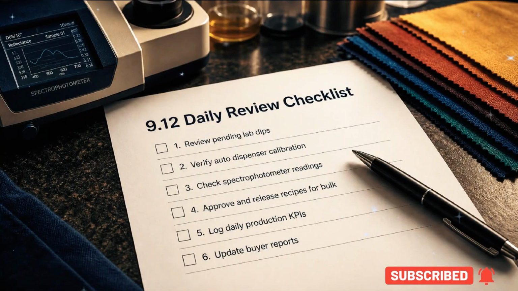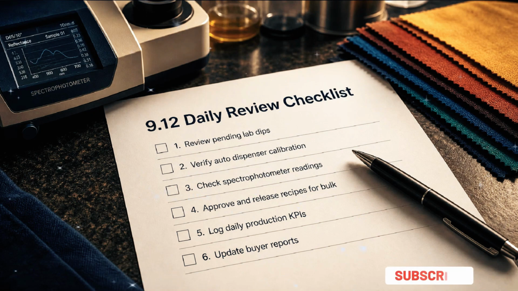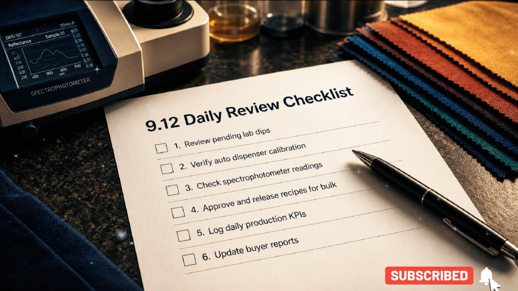Use a daily review checklist to ensure nothing is missed. This includes verifying auto dispenser and spectrophotometer readings, approving final recipes, logging KPIs, and updating all relevant buyer reports.